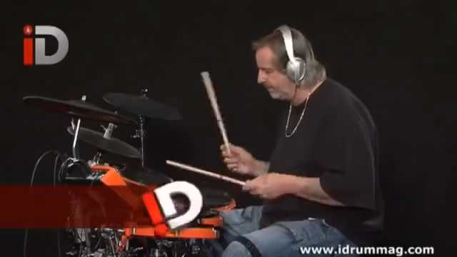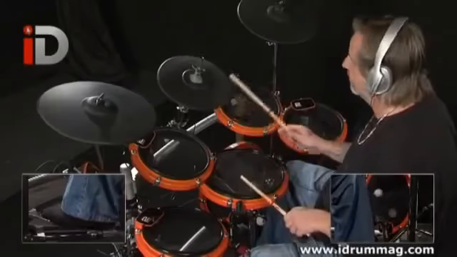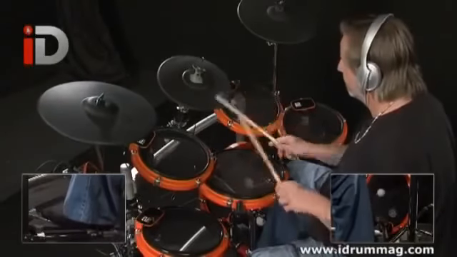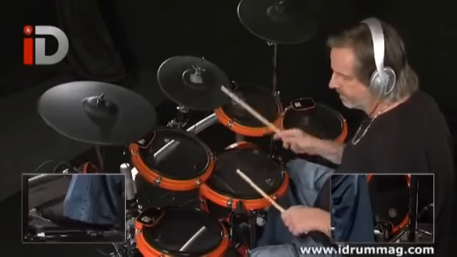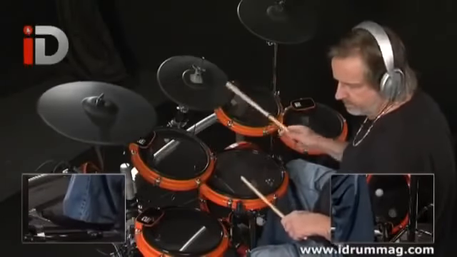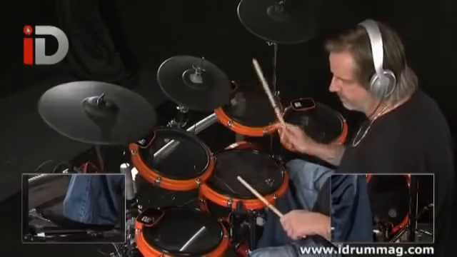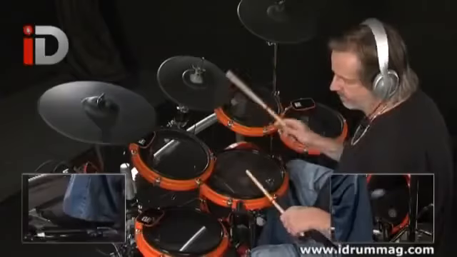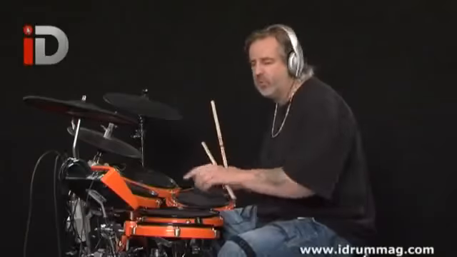See, I'm just playing straight eighth notes on the hi-hat. And now with the click.